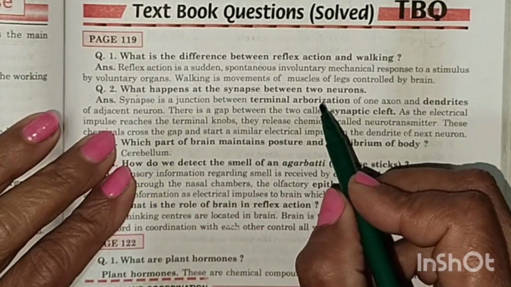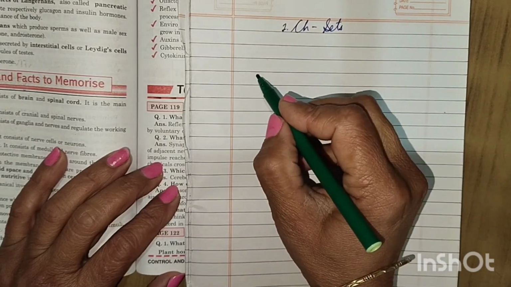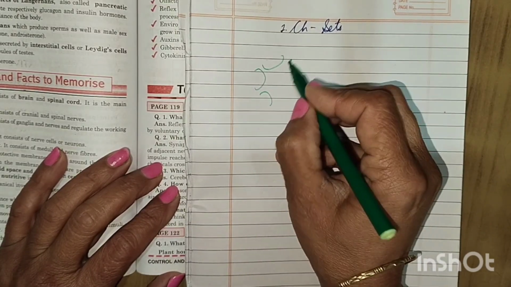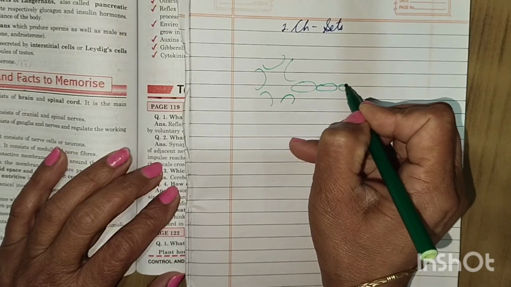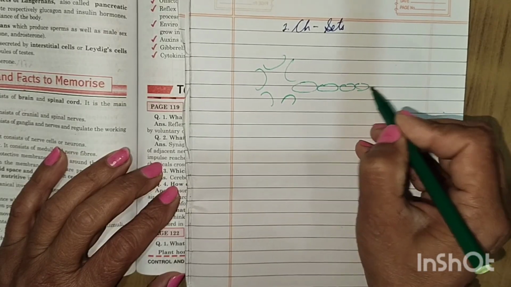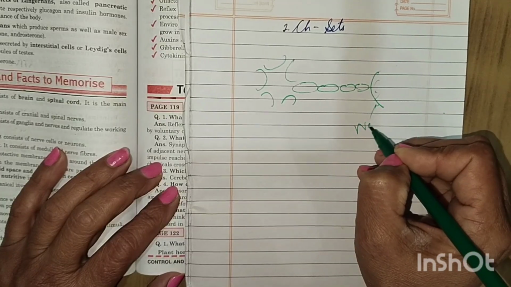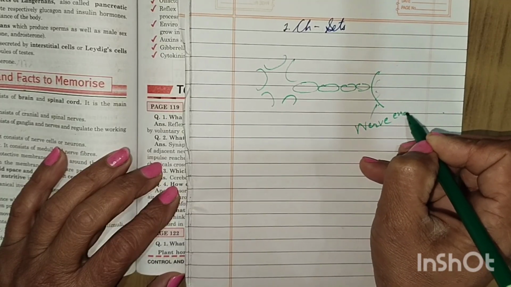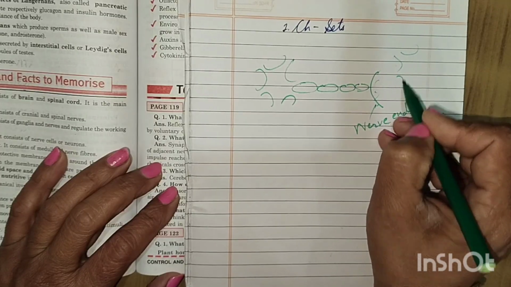What happens at the synapse between the two neurons? What is the synapse? If we draw the diagram of the neuron, this is the structure of the neuron, and this is the nerve ending of one neuron. And now the next neuron.